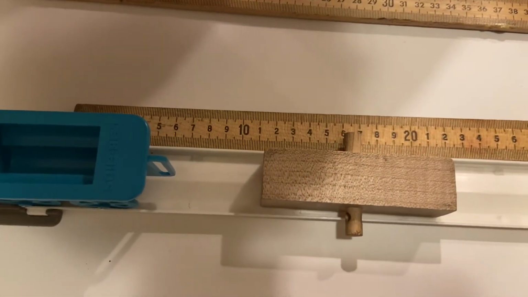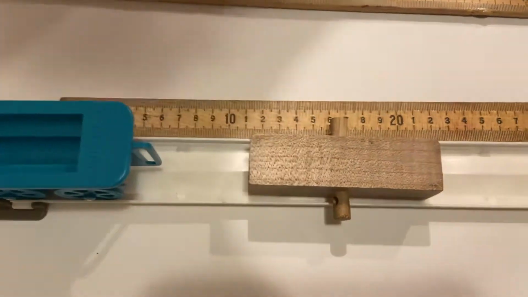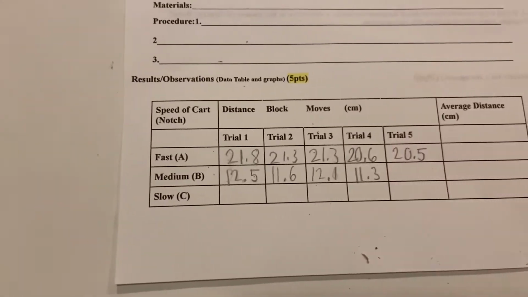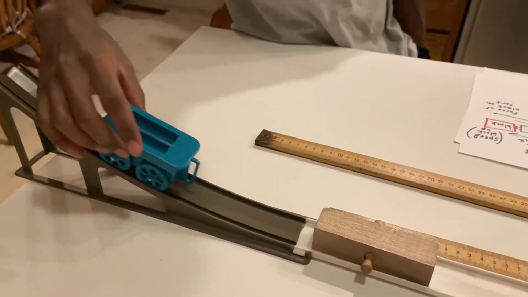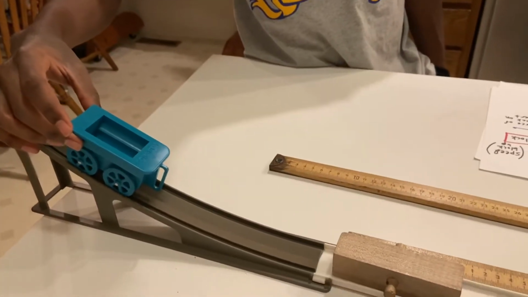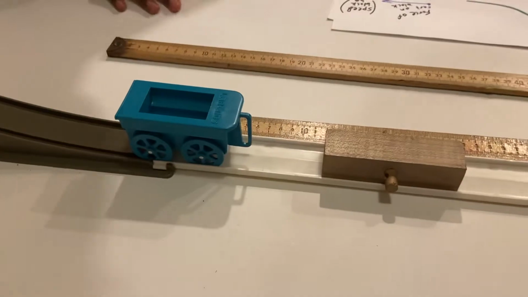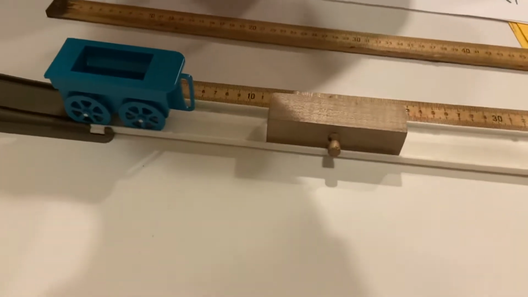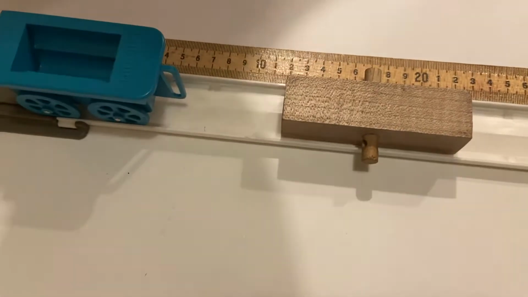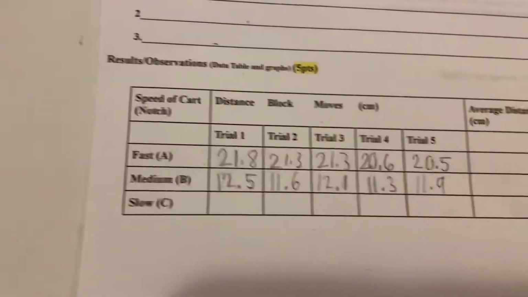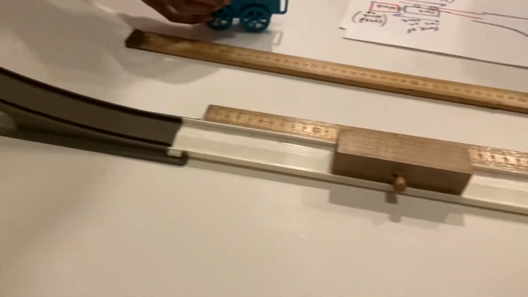11.3. Good. Do it again, James. Got one more for this trial, then we go to C. 11.9. Okay, good. All right, can you do C now, James? And Jimmy, are you letting him see that?